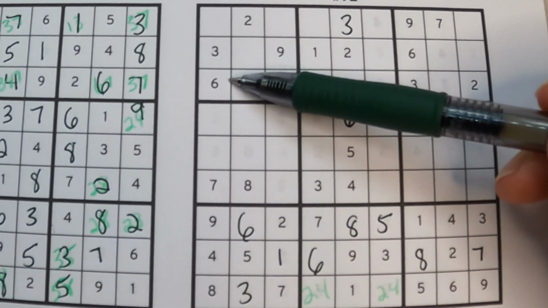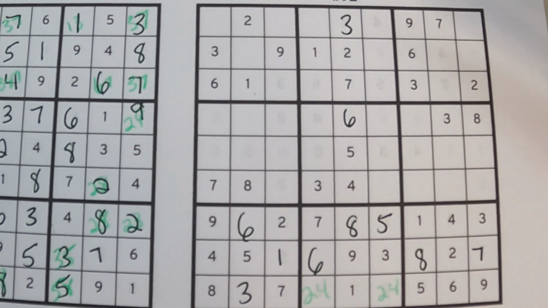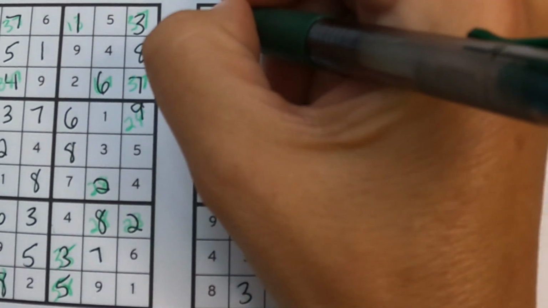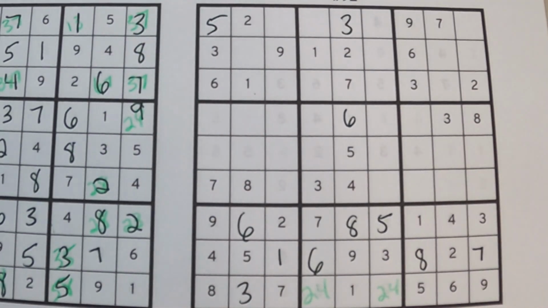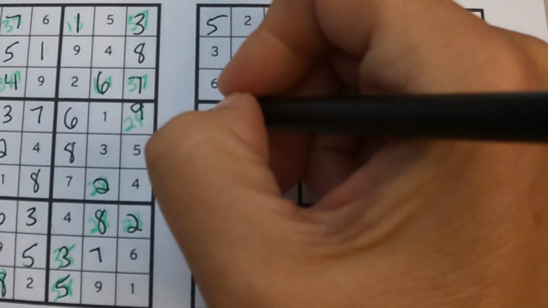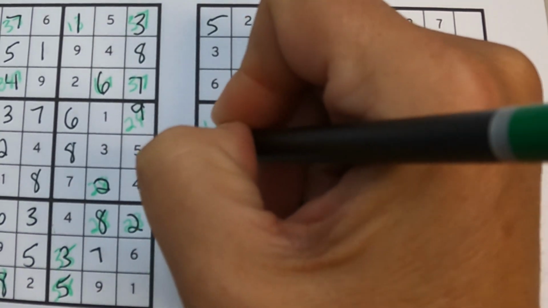For this column, we're missing 1, 2, and 5. We've got 1 and 2 here, so this is our 5. I don't see any other help. So 1, 2.